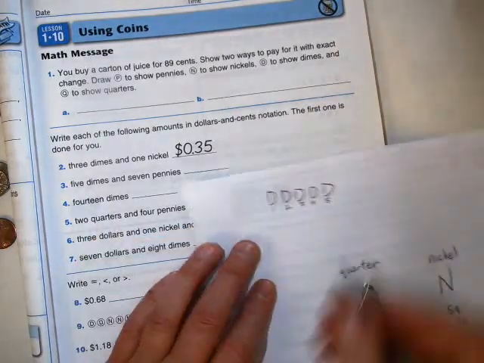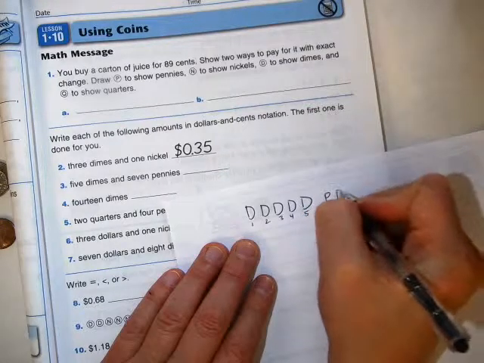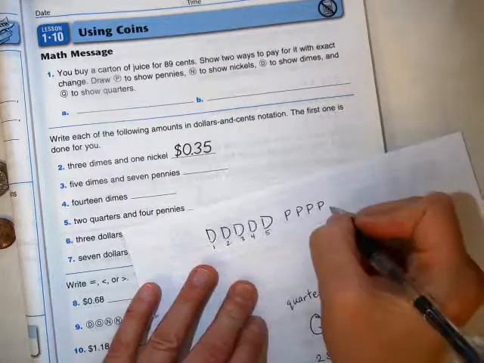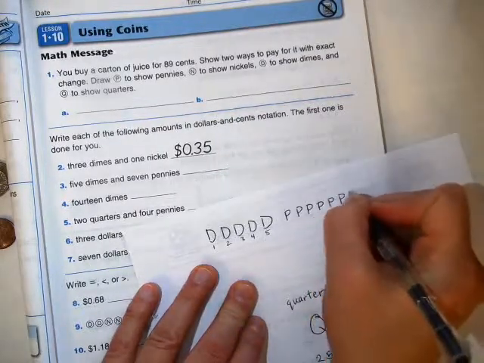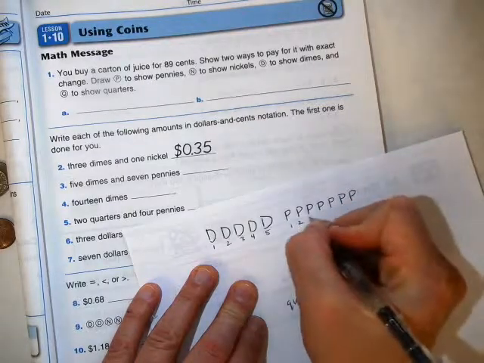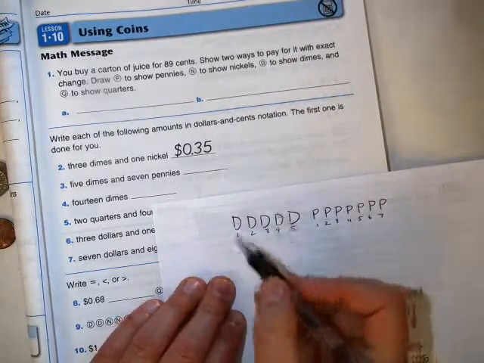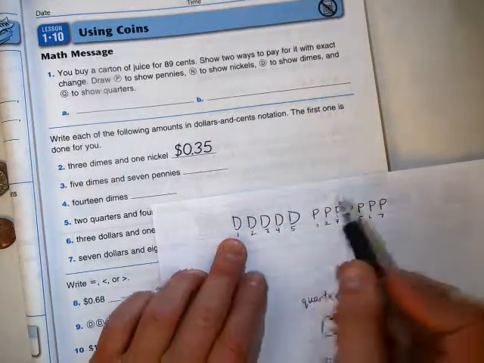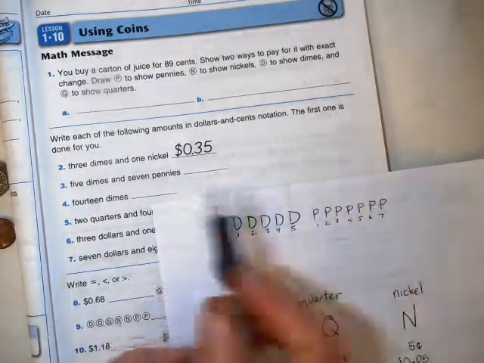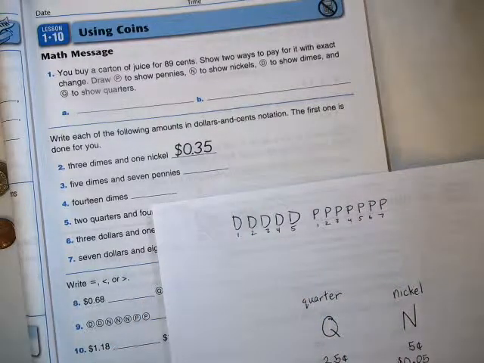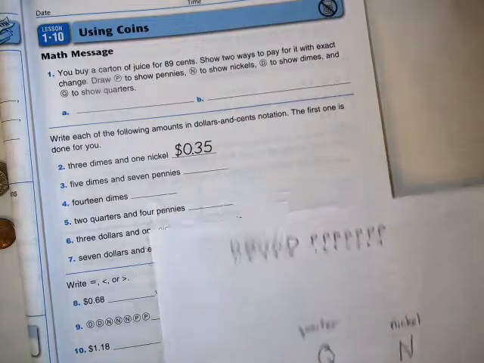Alright, and 7 pennies. 1, 2, 3, 4, 5, 6, 7. So it's going to be 1, 2, 3, 4, 5, 6, 7 just to check. And then you can count up. These you would count by tens, then you'd start counting by ones, and that would help you figure out how you're going to get to your dollar and cents notation.